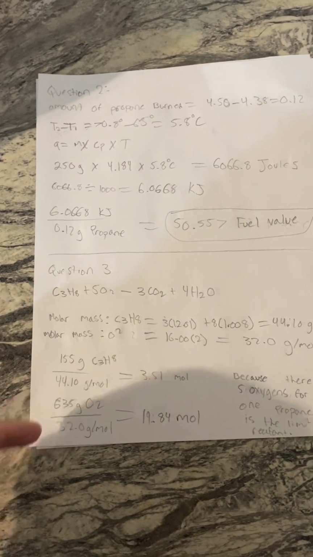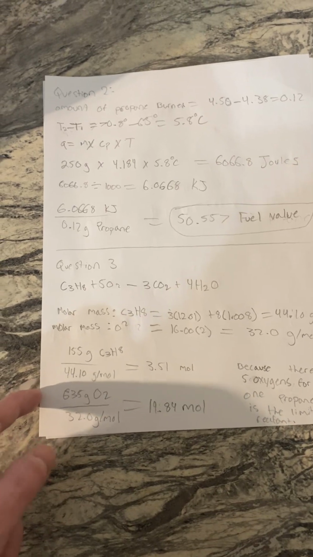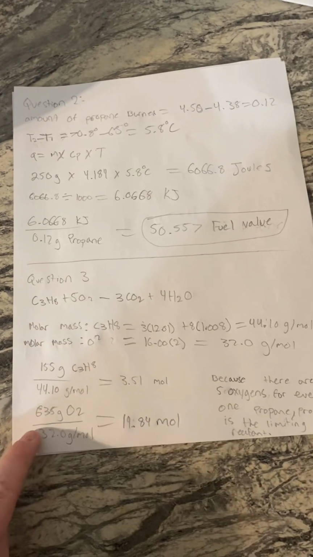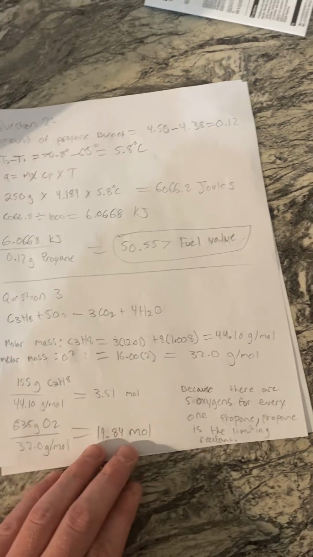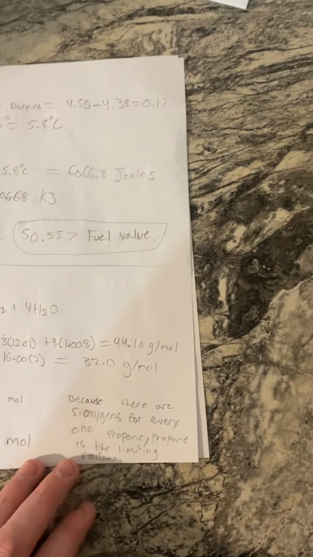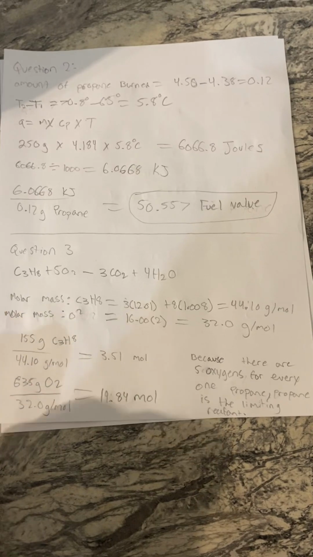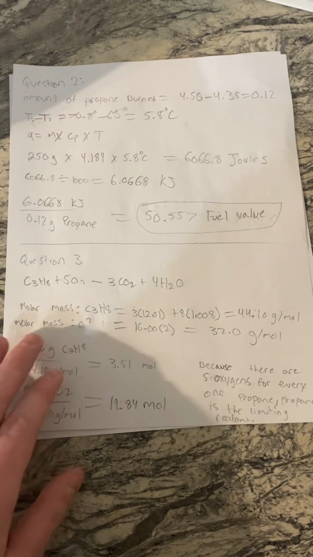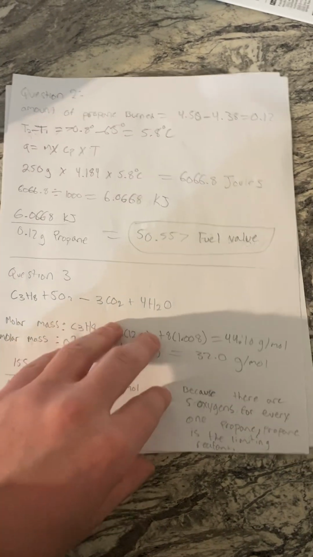We're going to do the same thing for oxygen. 635 grams of oxygen divided by 1 mole of oxygen leaves us with 19.84 moles. Now, because there are 5 oxygens for every 1 propane, this would make propane the limiting reactant.